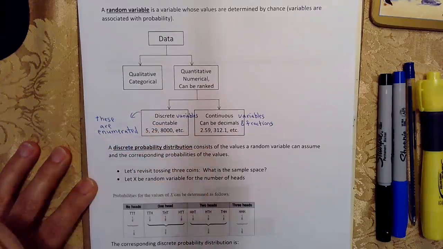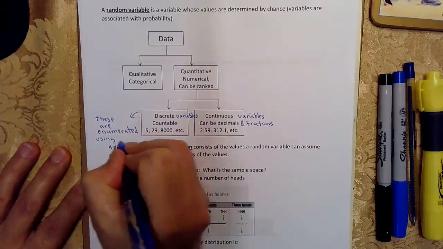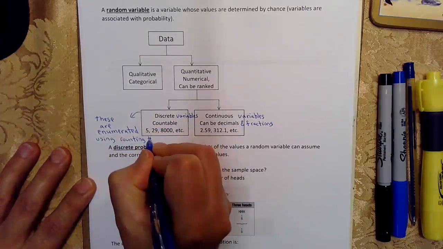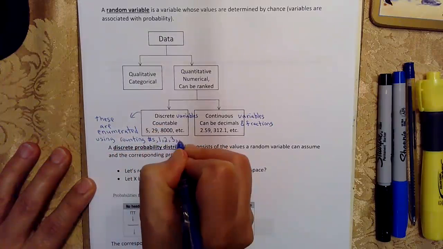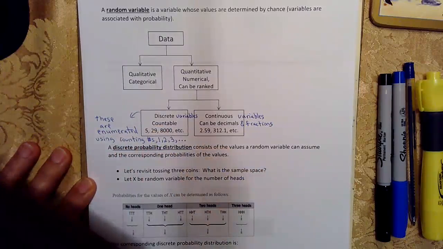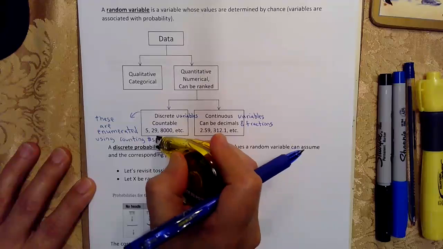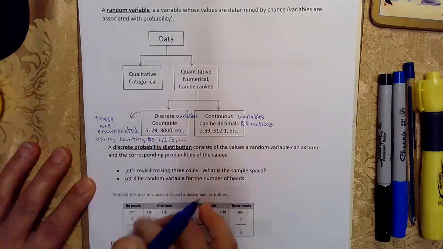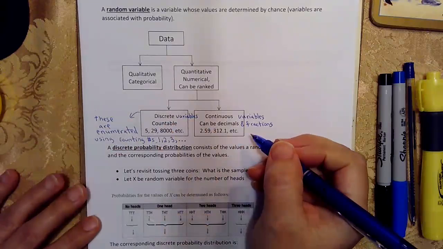So the word is enumerated using counting numbers, like 1, 2, 3, and so on. Whereas continuous variables are measured using an instrument.